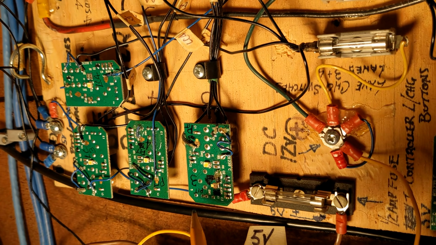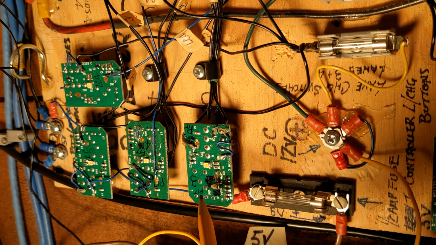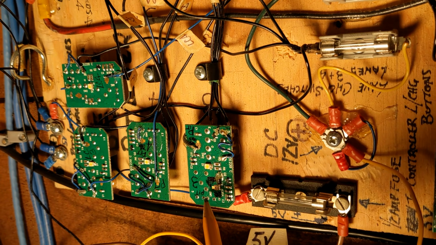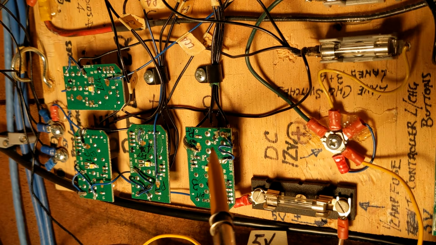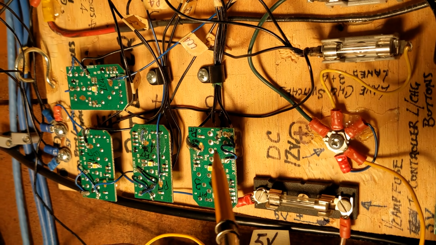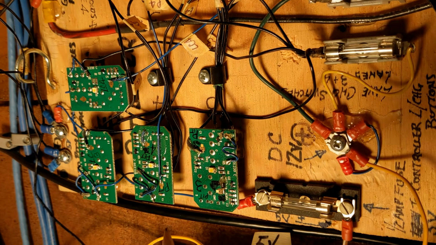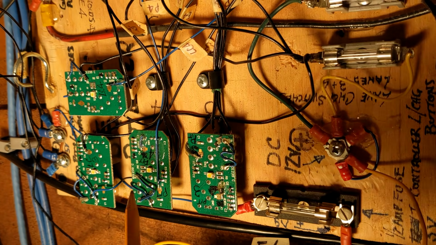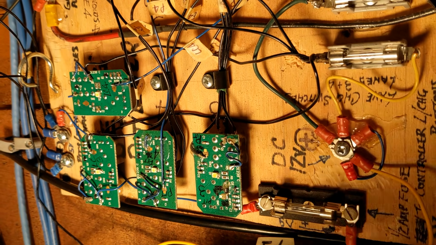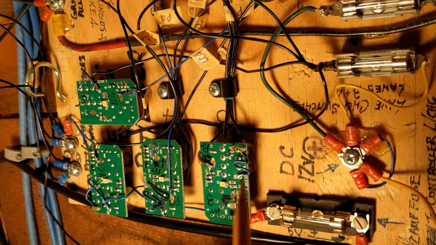So when you push the button for the windows to come up or down, it feeds 12 volts directly to the motor, and there's no voltage loss at all. So that's where these came from. The little toggle button on the window has one of these relays behind it.